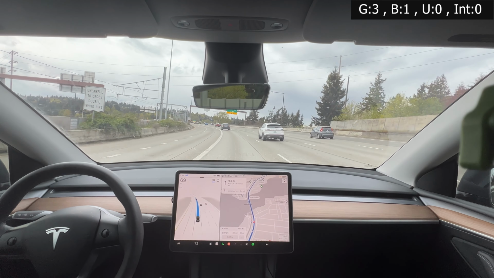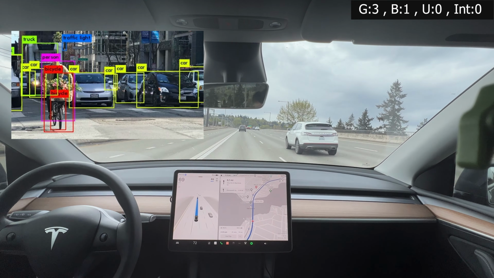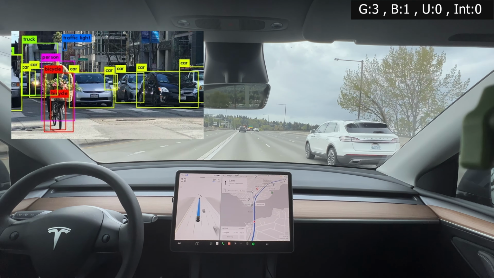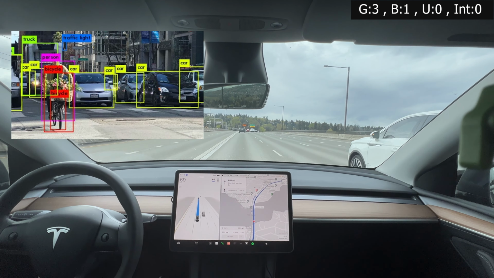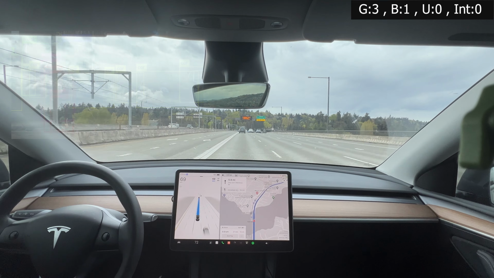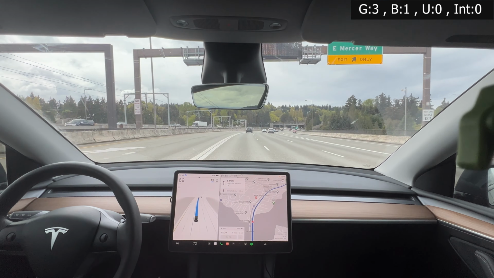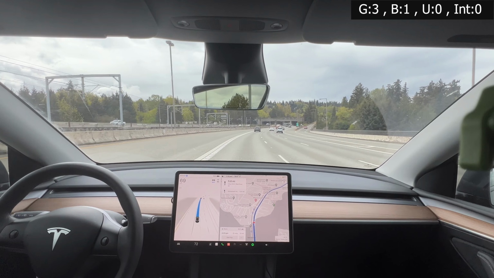Starting with version 12, Tesla eliminated all that explicit code and replaced it with AI models. Now, AI is responsible not only for detecting objects but also for controlling the car. This was achieved by feeding millions of videos of human driving into the AI model to teach it how to drive. The advantage of this approach is that the models improve as they learn more.